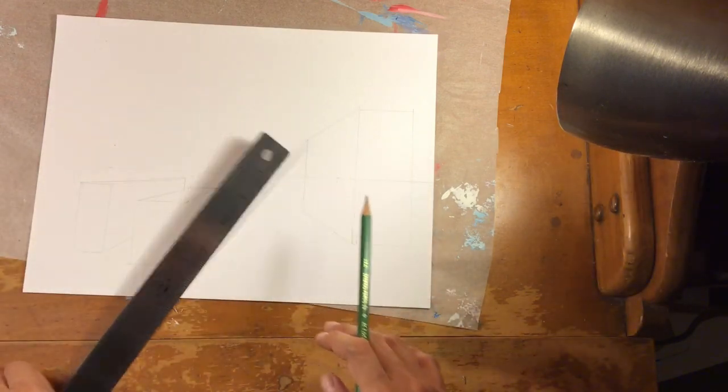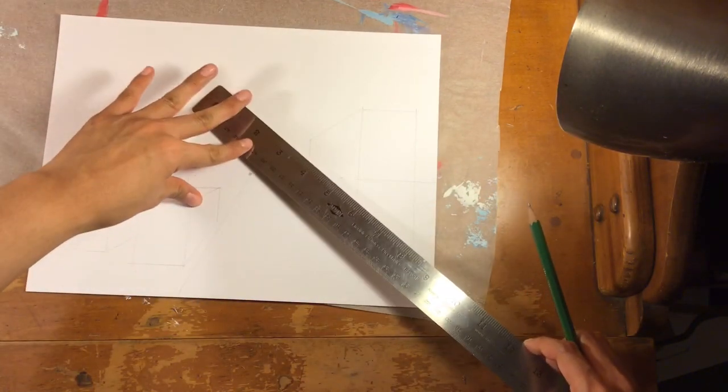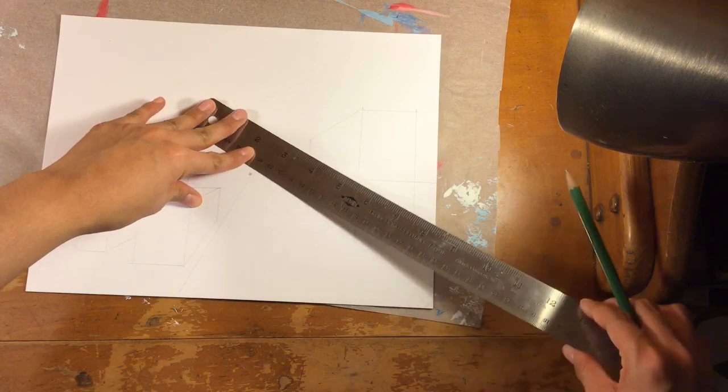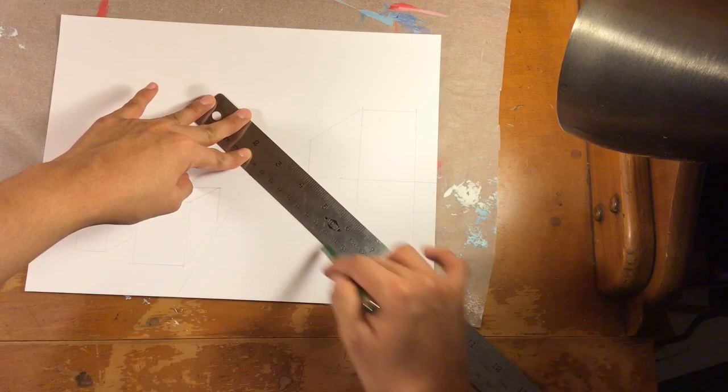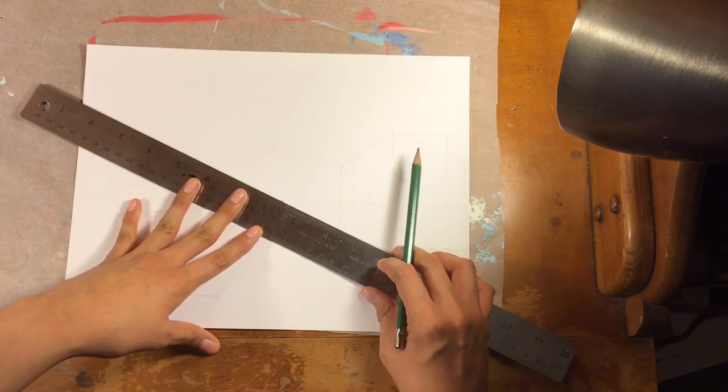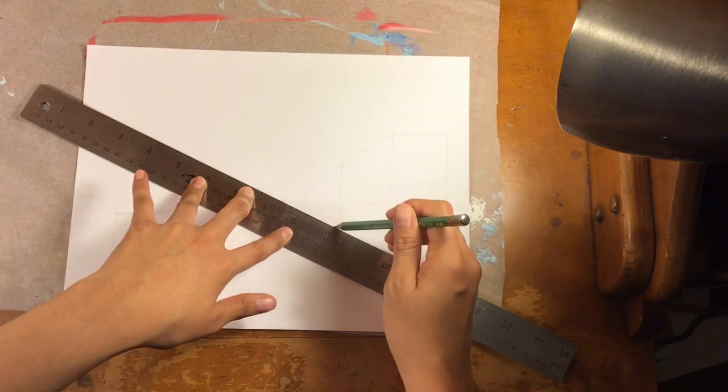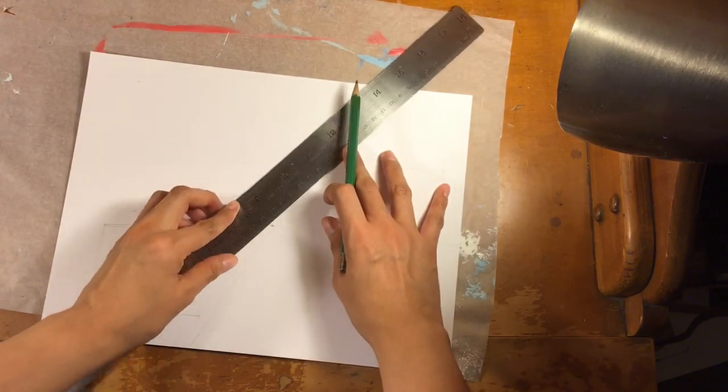Here I decide to use the vanishing point to draw 2 diagonal lines to create the road that will be dividing these 2 buildings. Next I will draw another building that will stand right behind the building we just drew.